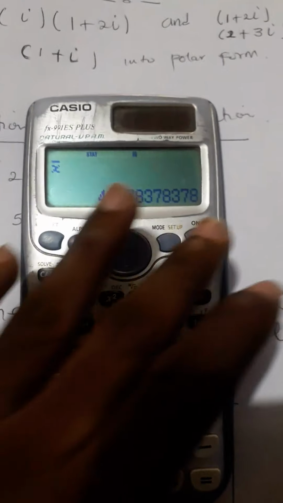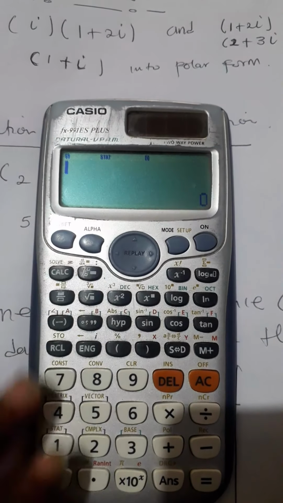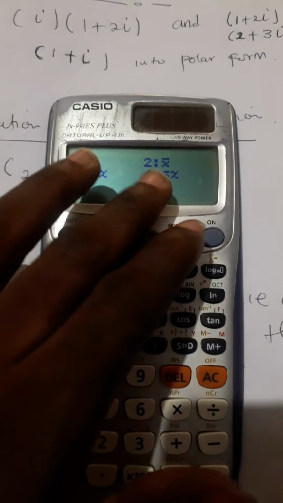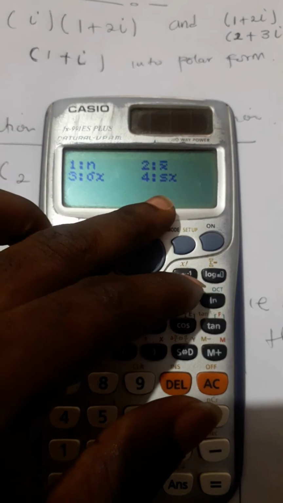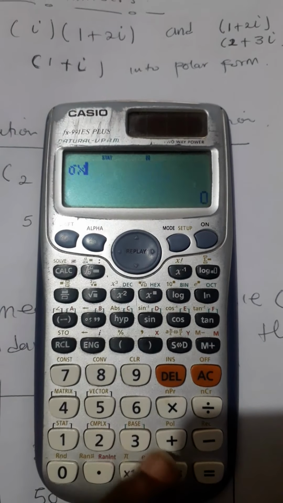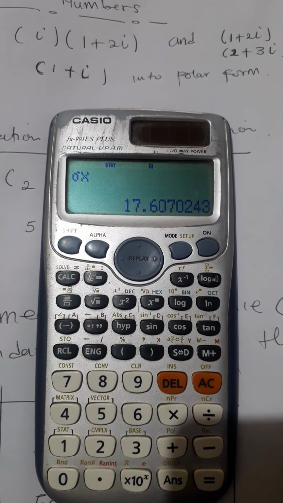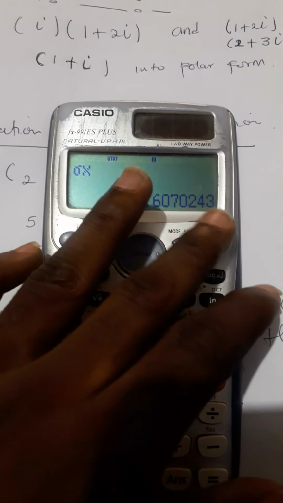Let's go to the standard deviation. The standard deviation is shift plus stat, and go to 4 variables. The standard deviation, we said, is either this or this, depending on the question. So let's look at the population standard deviation, which is 3. Press 3, then equal to, 17.6070243. If you calculate this manually, this is what you get.